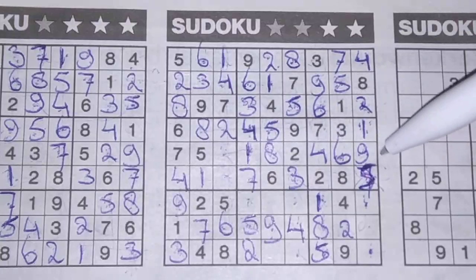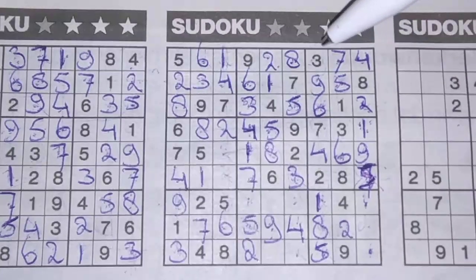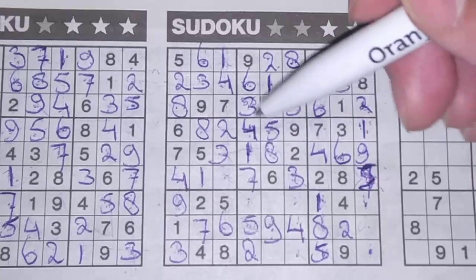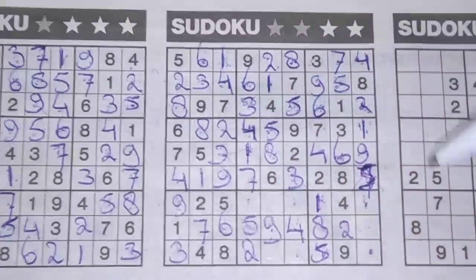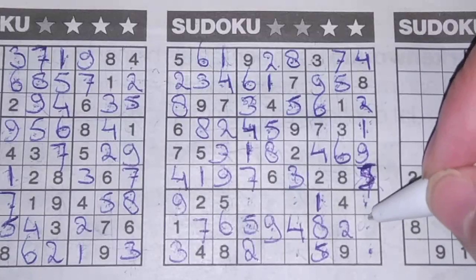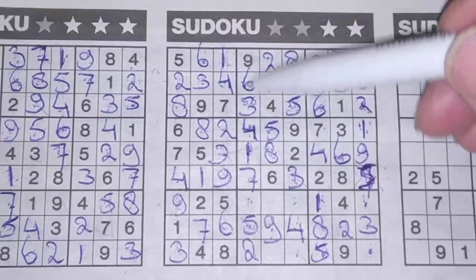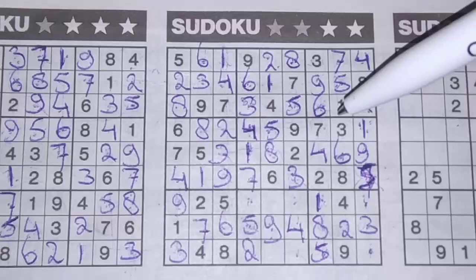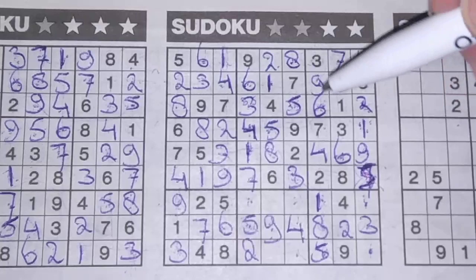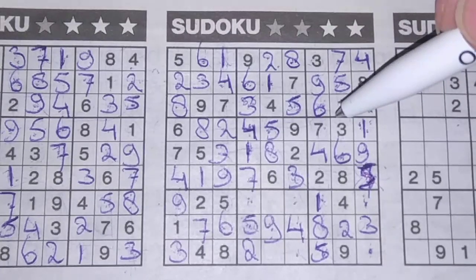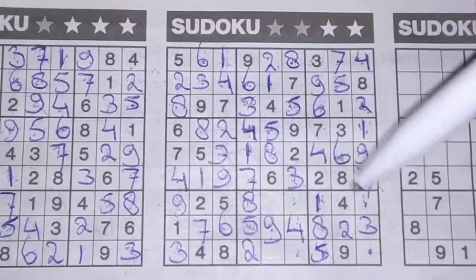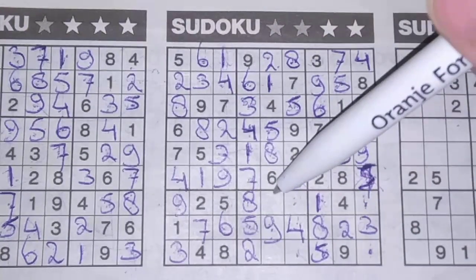1 number left in this row, the middle row, for the number 3, and another number for this big square should be the 9. Alright, 1 number left in this row for the number 3, and 1 number left in this column for the number 8. 8 is missing here. Yes. How about these 2 numbers?